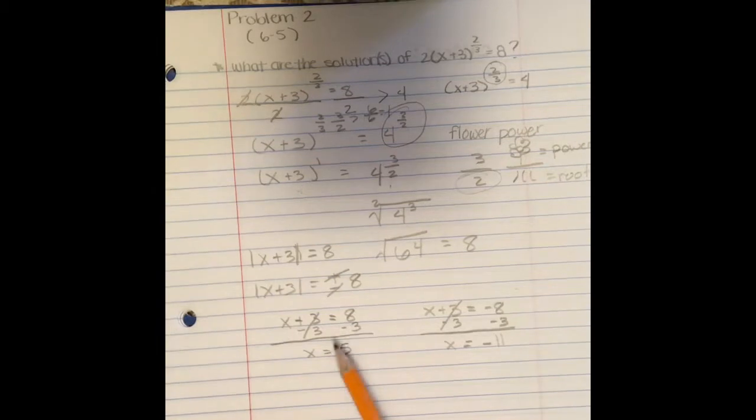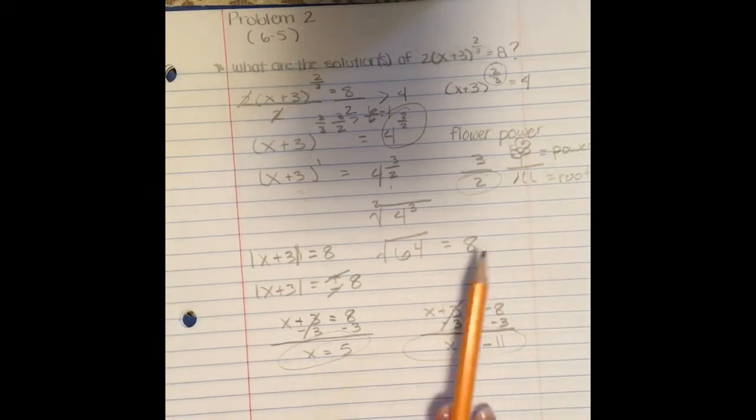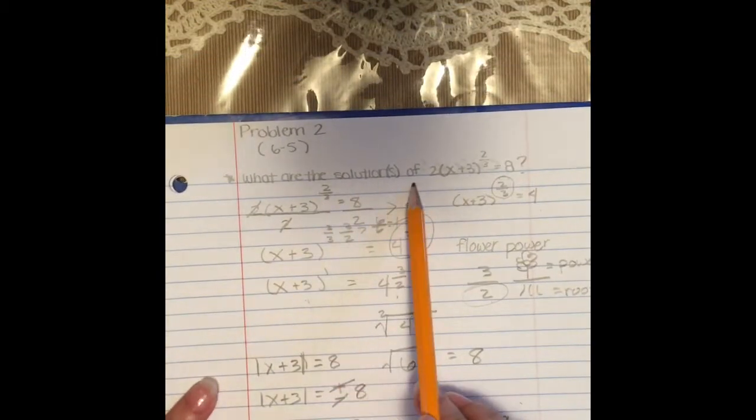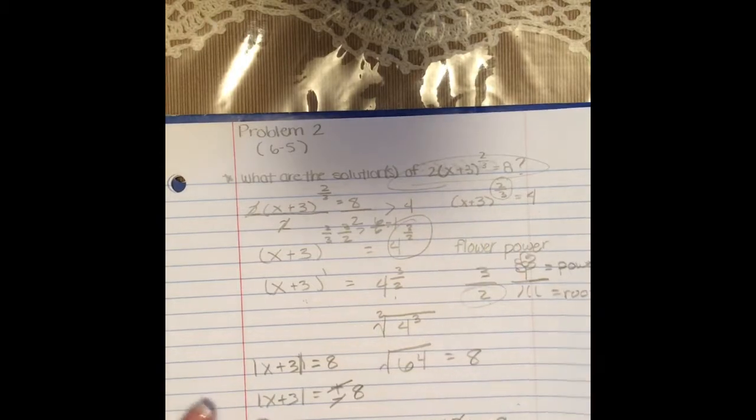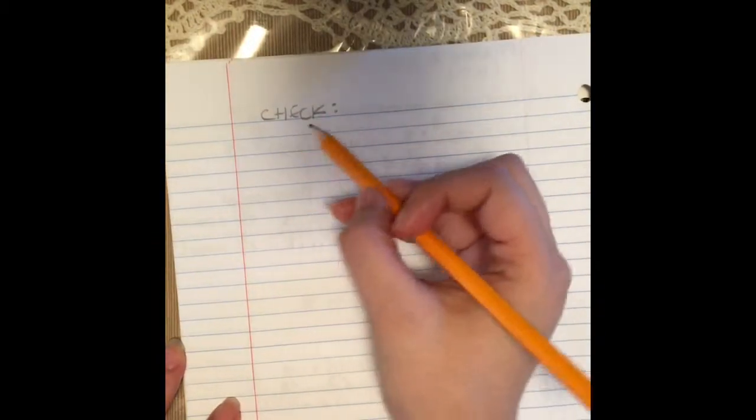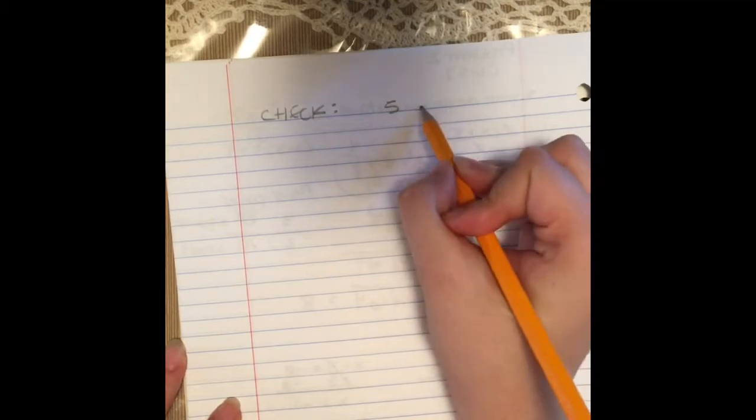Now to continue, we have found our 2 absolute value solutions, but it says what are the solutions of it, and so we're going to have to check them. So we're going to go on the next page and do the following. First of all, one of the solutions that we had gotten was 5, and the other one was -11. So we're going to have to check them.